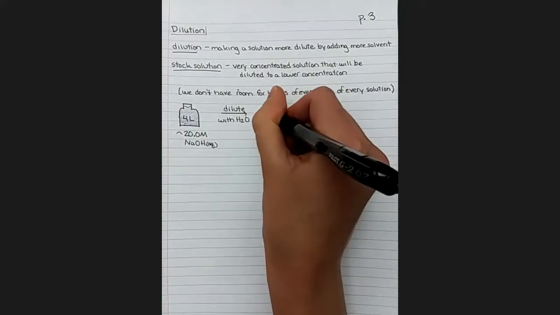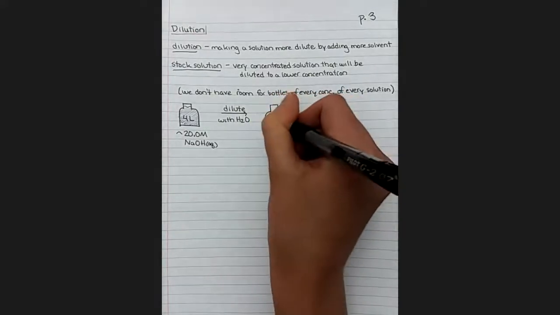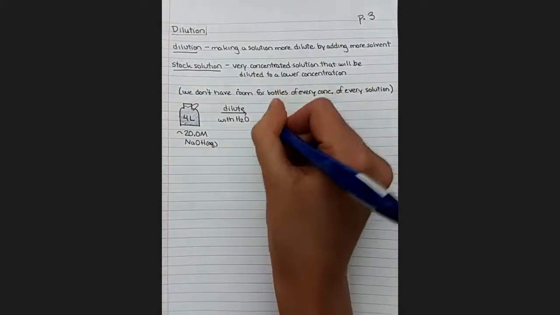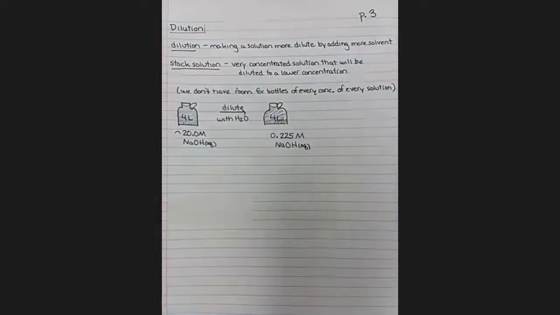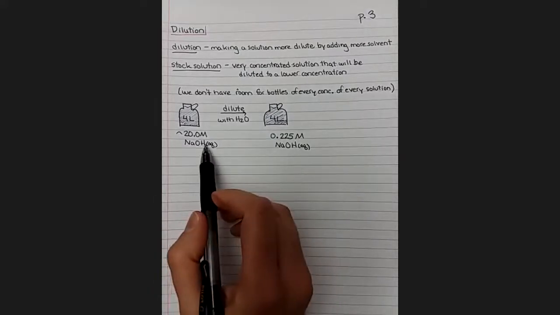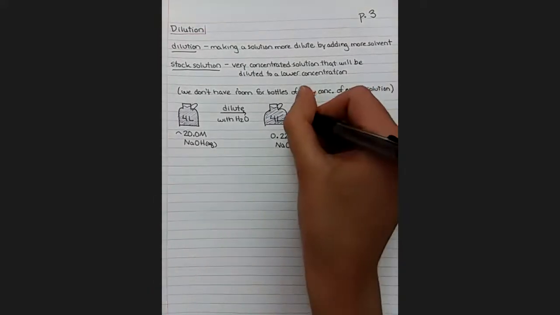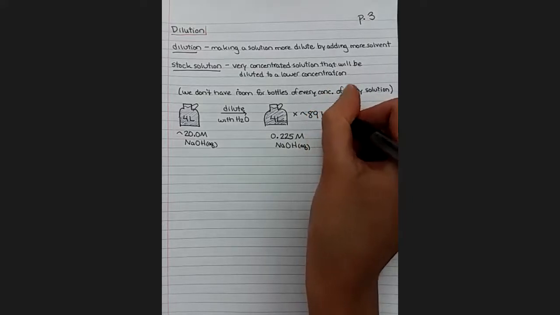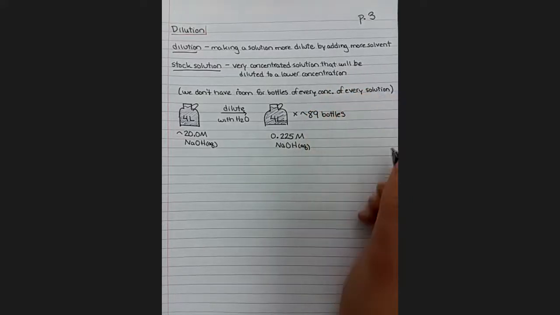So if we do that, oh, here, we'll add a handle, then it'll look like a bottle. So if we add enough water to this solution that we make it 100 times less concentrated, we are going to make almost 100 times as much solution as we started with.